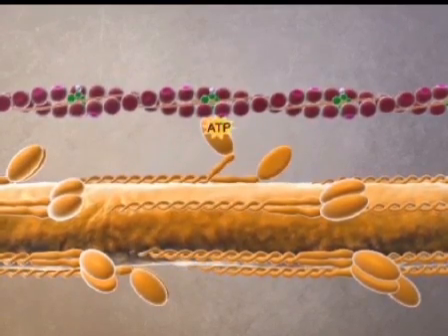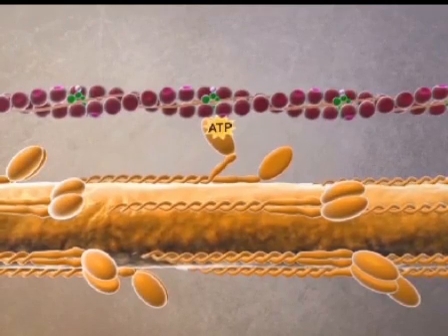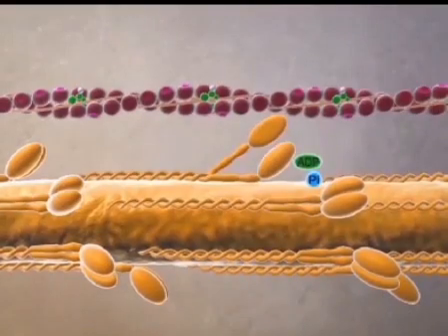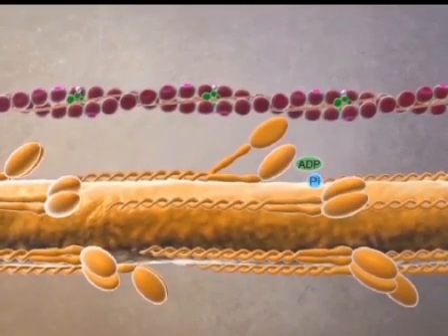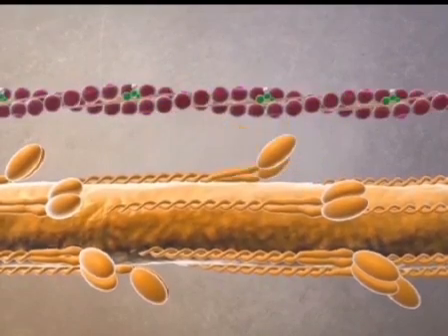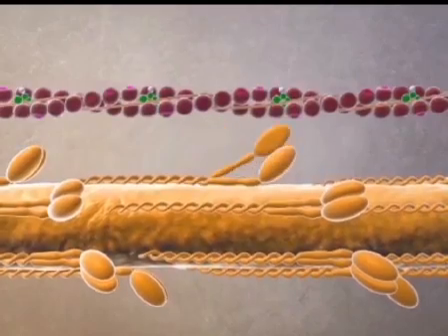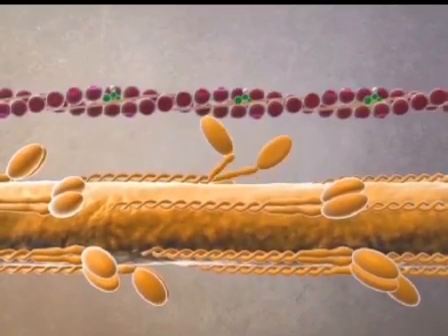3. Crossbridge cycling and contraction. Exposure of binding sites. Calcium binding to troponin causes a conformational change that moves tropomyosin away from actin's binding sites, allowing the myosin heads to attach to actin. Formation of crossbridges. Myosin heads bind to exposed active sites on actin filaments, forming crossbridges.